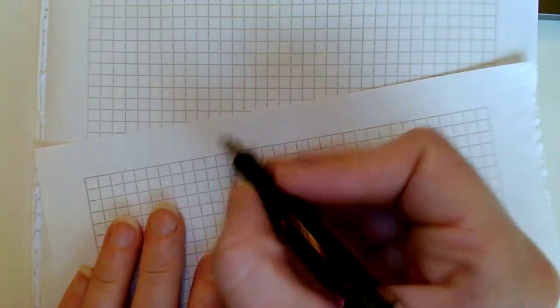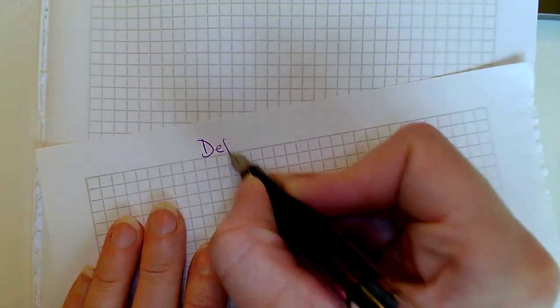Now we're just going to talk a bit about some definitions that we need to know in geometry. And these ones are going to be about theorems. So a few definitions.